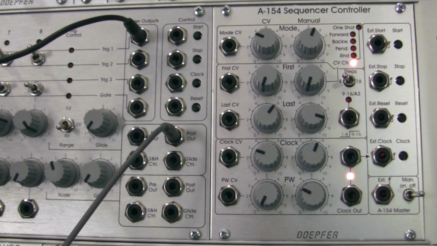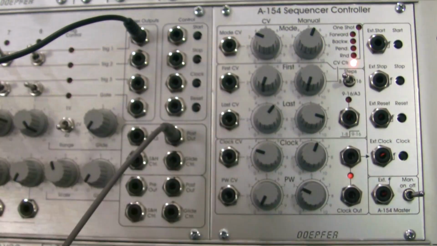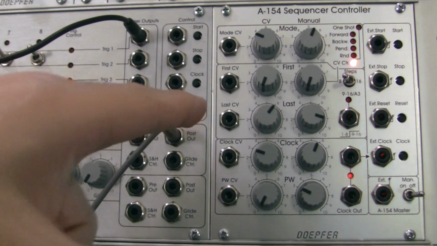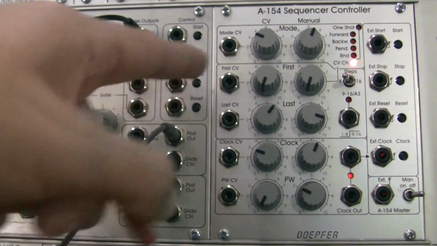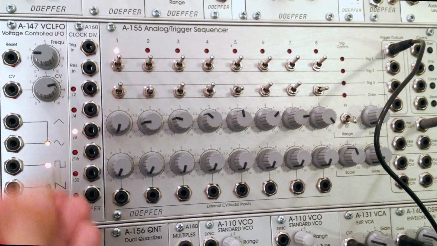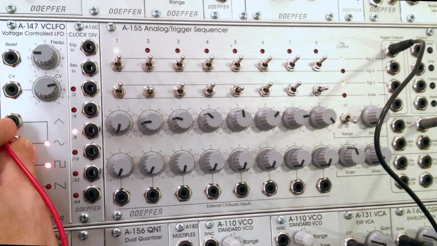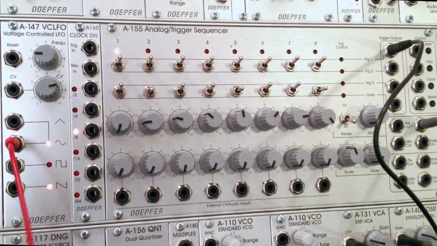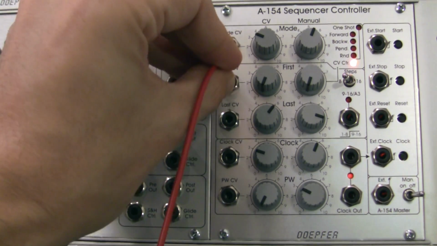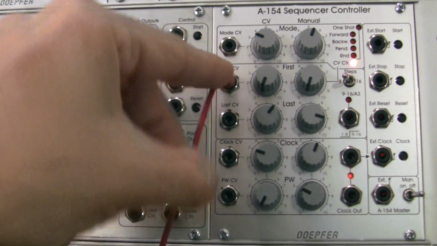And then in order for this mode to become useful to me, let me go ahead and start my sequence. I need to pipe some kind of CV into here, but I also need to bring up my CV as well. So I'm going to take, if I look at my A147, a sine wave this time, and I'm going to patch it right into the first CV. Here we go. All right.